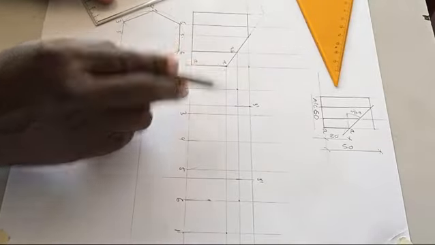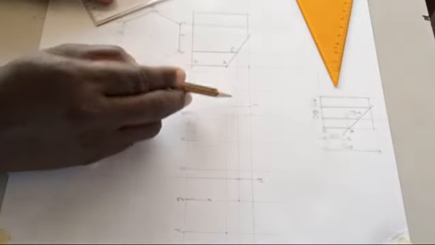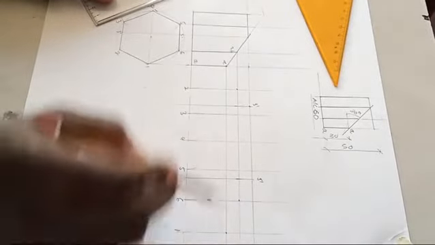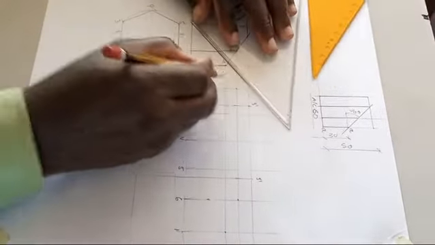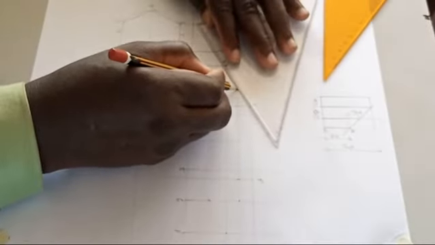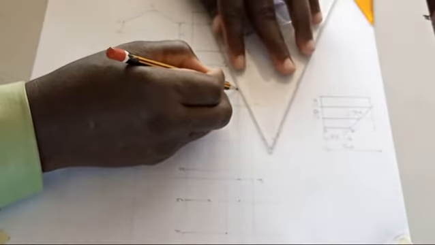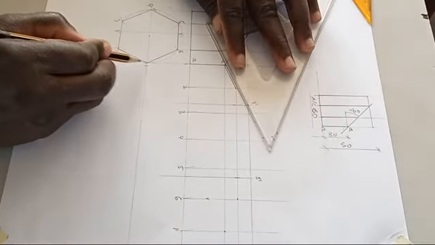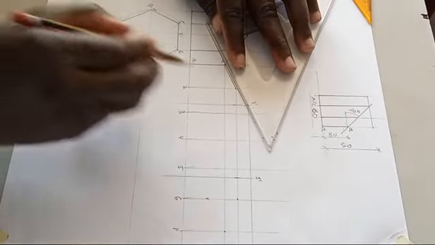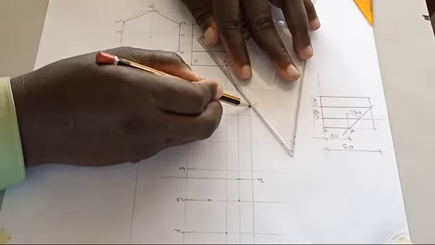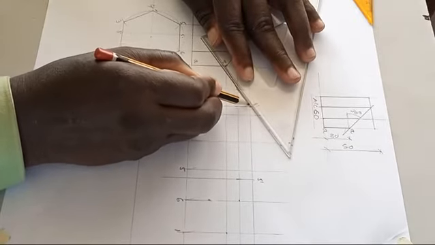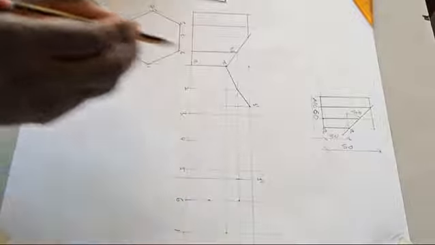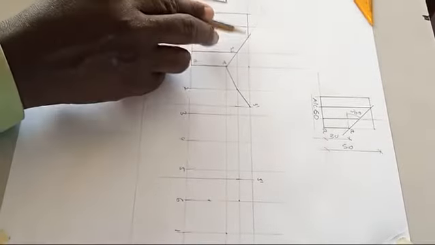So this is 1, 1, 2, and 6. Yeah, so you now join from 1 to 2. It goes from 1 to 2 like this. 1 to 2, then 2 to 3 prime. 2 to 3 prime like this. It goes up at the top because it is at the top that is meeting it.